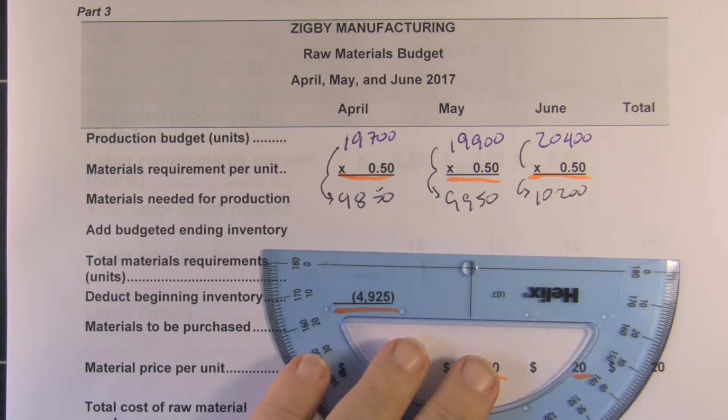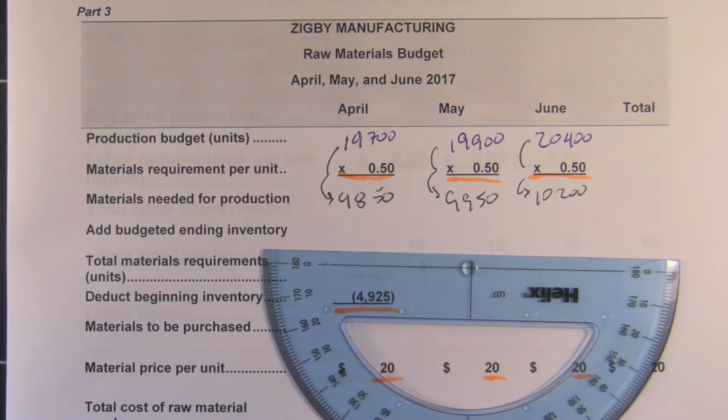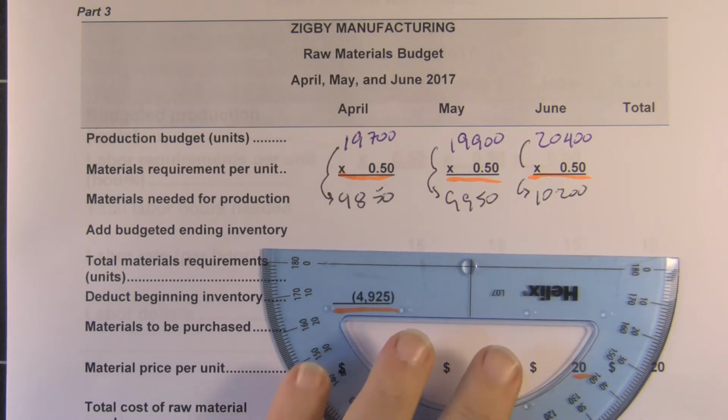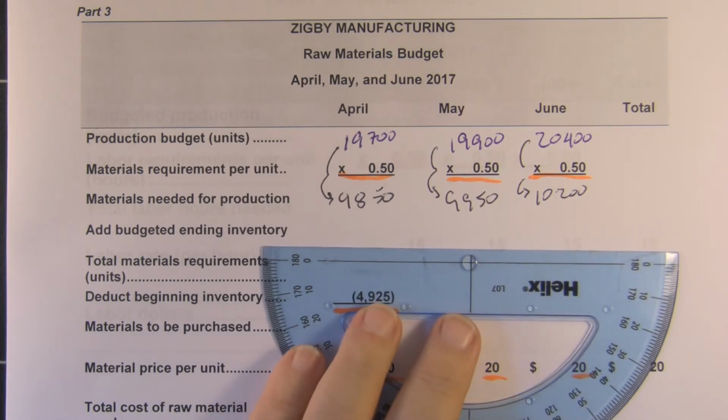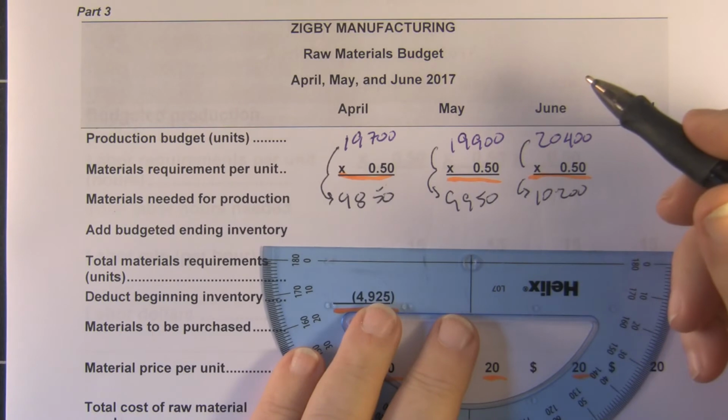Okay, now, just like the production budget, the raw materials budget requires that we have a certain amount of material on hand for the next period. And if we look at the text, and this is in item B, they call for a given month's raw material ending inventory to equal 50% of the next month's requirements. So we need to have on hand at the end of the month half of what we'll need for the following month.